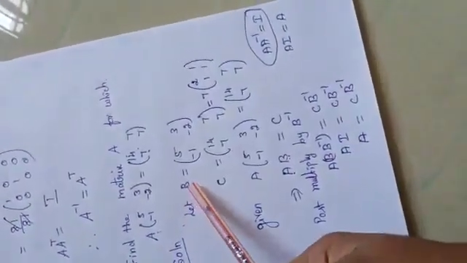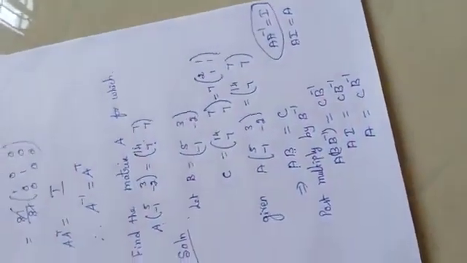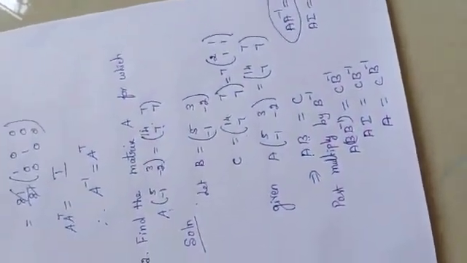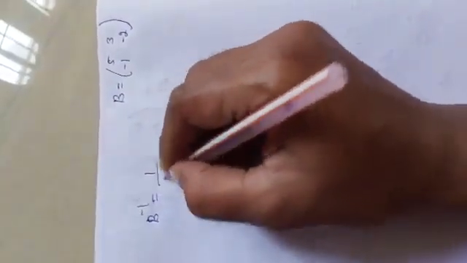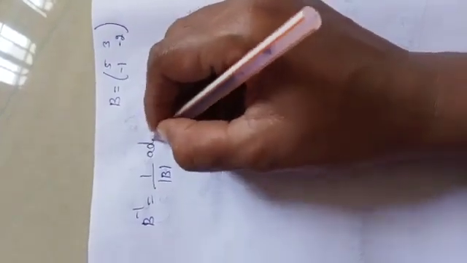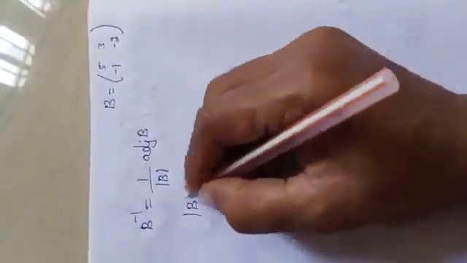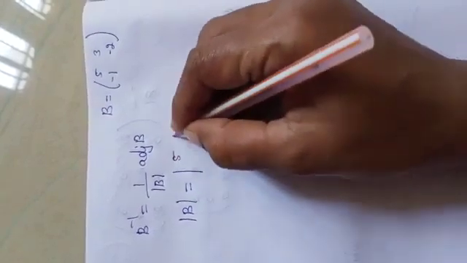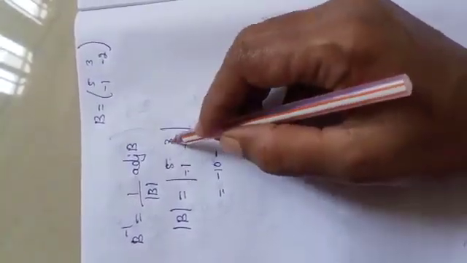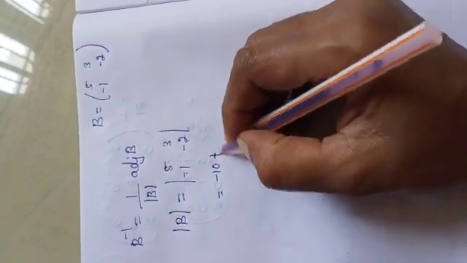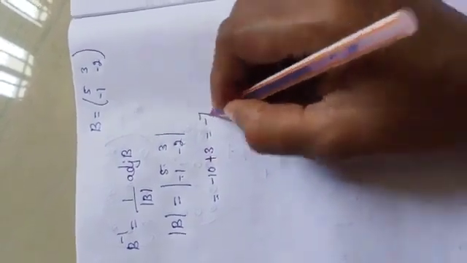Now C matrix we know, B we know, so it is easy for us to find B inverse. B inverse is equal to, we know the formula, 1 by determinant B into adj B. Determinant B is 5, 3, minus 1, minus 2. Multiply: 5 into minus 2 is minus 10, minus 1 into 3 is minus 3, so it becomes plus 3. Minus 7, which is not equal to 0. Therefore, B inverse exists.